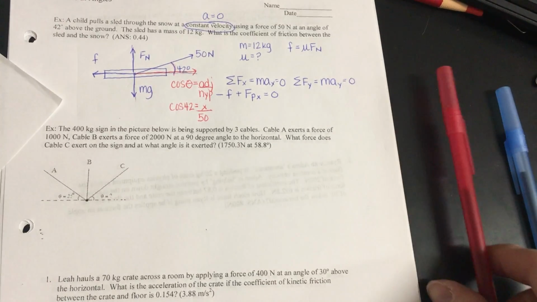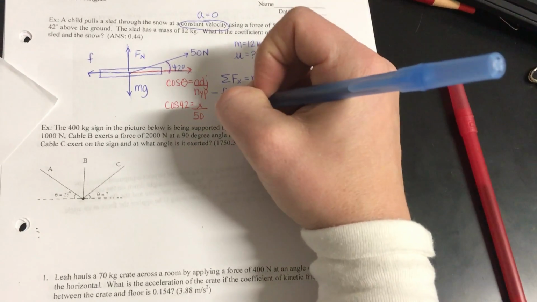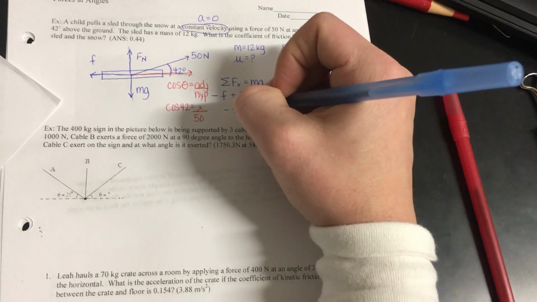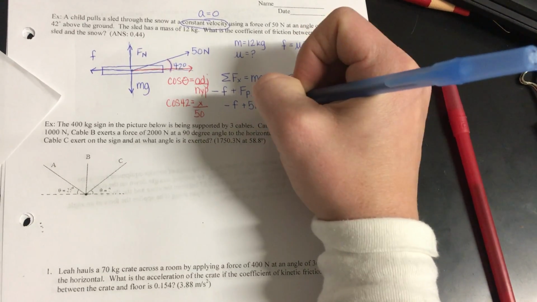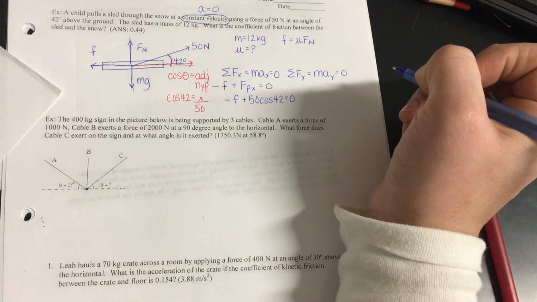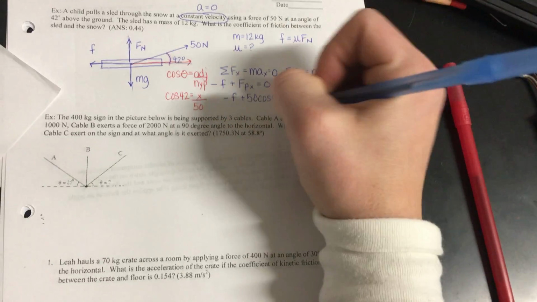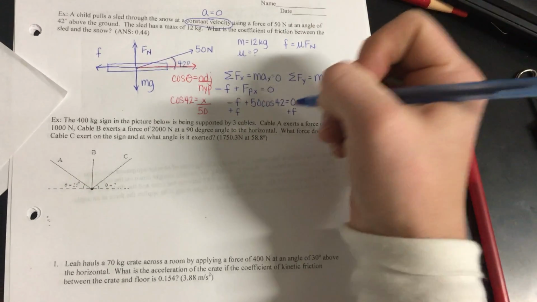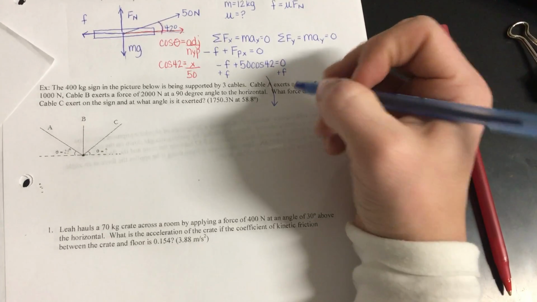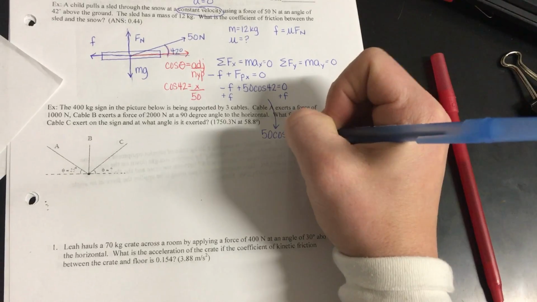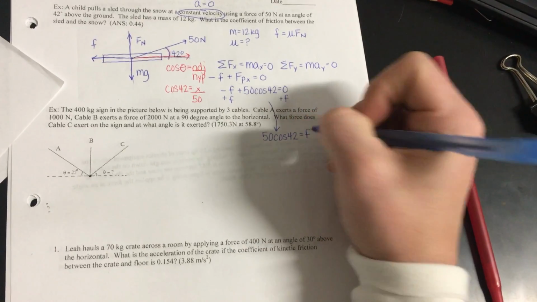So if we cross multiply there, we know that that x component of the force is going to be equal to 50 times the cosine of 42. And now we can bring our f to the other side, and that will give us, I'm going to move down a little bit, 50 cosine of 42 equals friction.